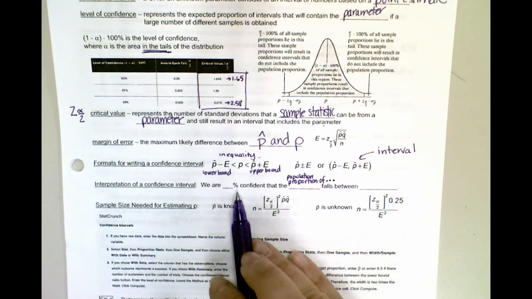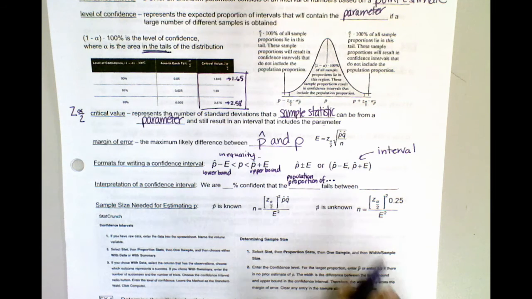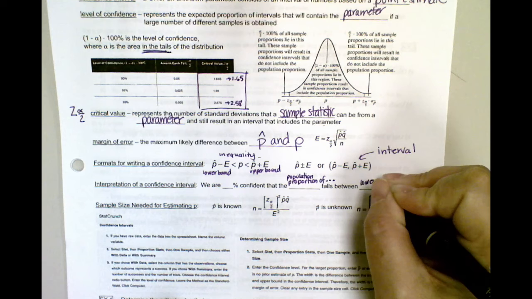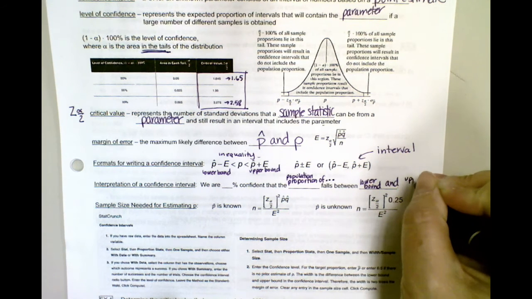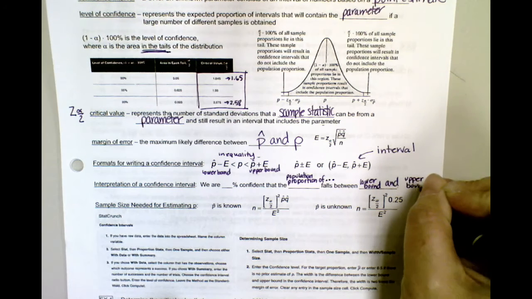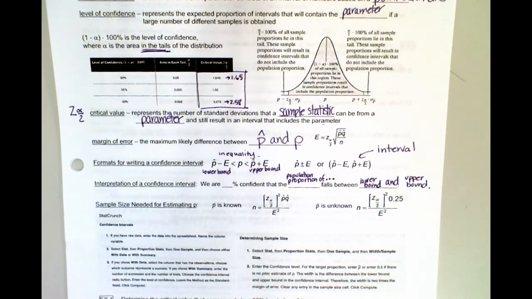So we are blank percent confident that the population proportion of whatever the real life situation is, falls between, and then you list the lower bound and then you list the upper bound. And that's how we'll state it, and we'll obviously do that. There's one on the back where it asks us to interpret the interval, so we'll go through that script together as well.